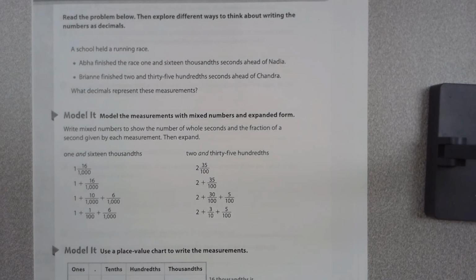The school held a race. Ava finished 1 and 16 thousandths seconds ahead of Nadia. Brienne finished 2 and 35 hundredths seconds ahead of Chanda.